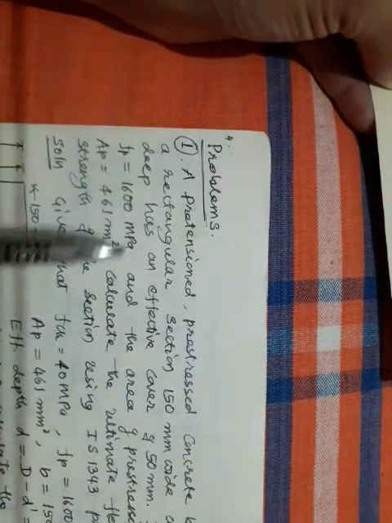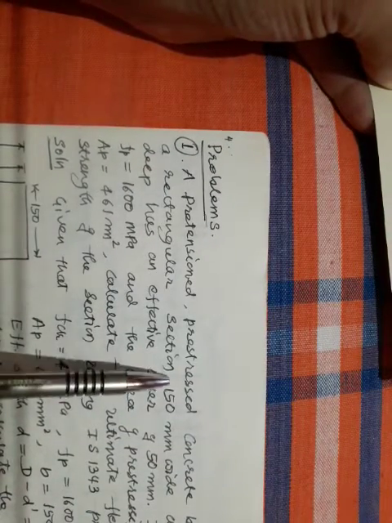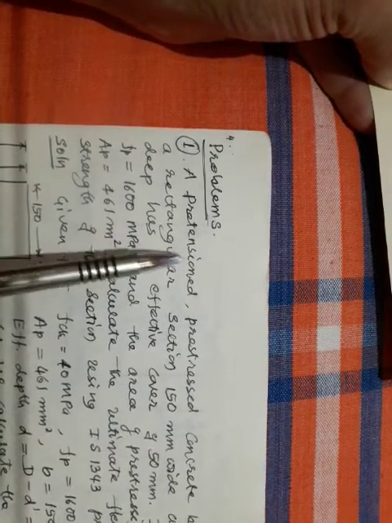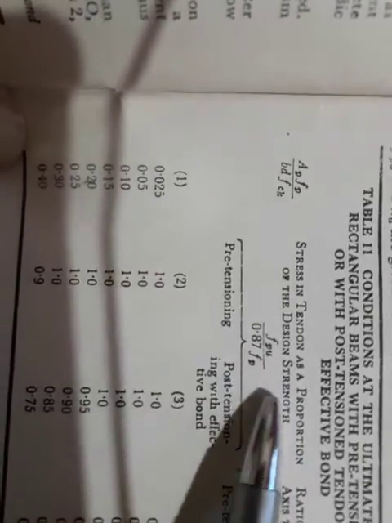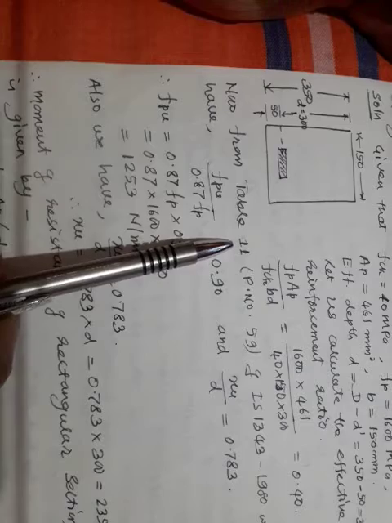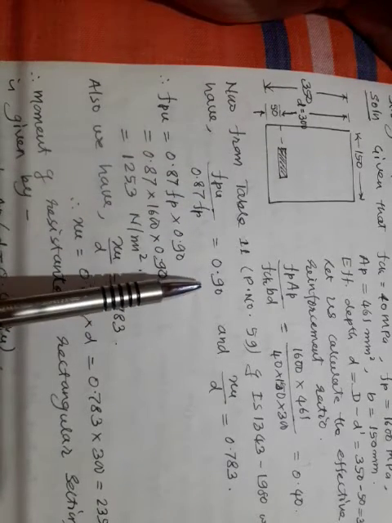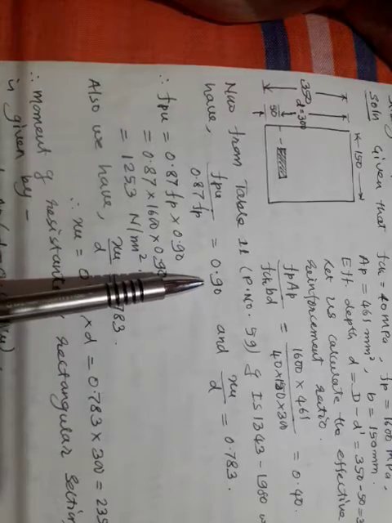See here the problem. It is a pre-tensioned pre-stressed concrete beam. It is pre-tensioned, please remember. So you have to take this pre-tensioning value. The value of FPU divided by 0.87 FP for 0.4 is 0.9. Am I right? So I have written here, from table number 11, FPU divided by 0.87 FP value is 0.9. I have taken it from the IS code.